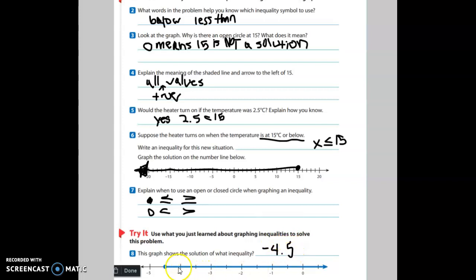And my line and arrow are going to the right, which is going to mean that this is the stopping point. So this is going to be 4.5 is less than or equal to x. The arrow is showing me which way I need to go here.